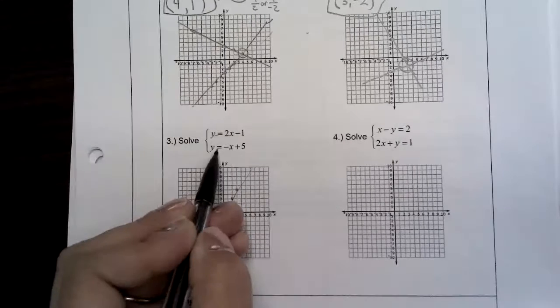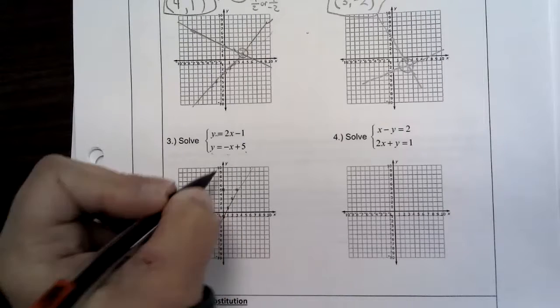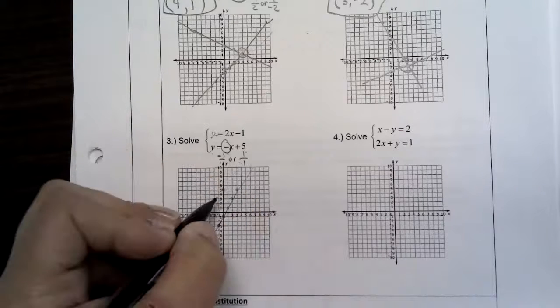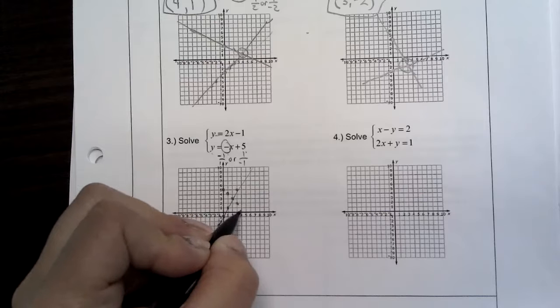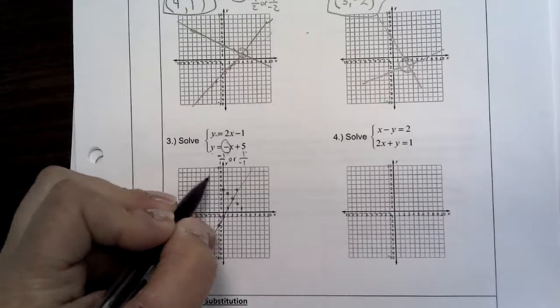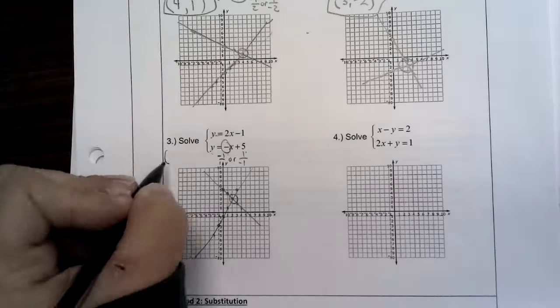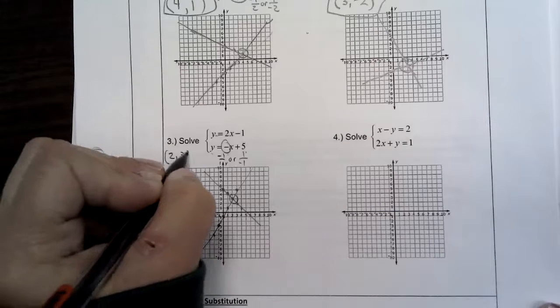All right, and then I have y equals -x plus 5, so +5. And remember, this is -1 over +1 or 1 over -1. So I'm going to go -1 over +1 a couple of times, and I can see I've already crossed it. So my solution, my answer to this problem, would be the coordinate (2, 3).